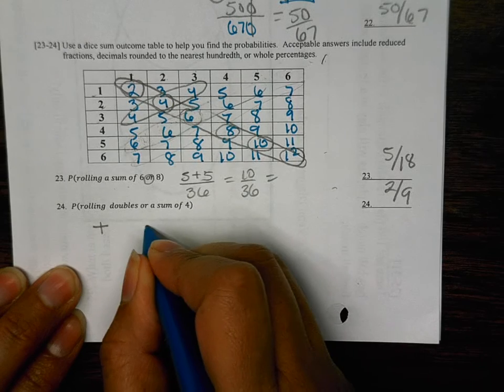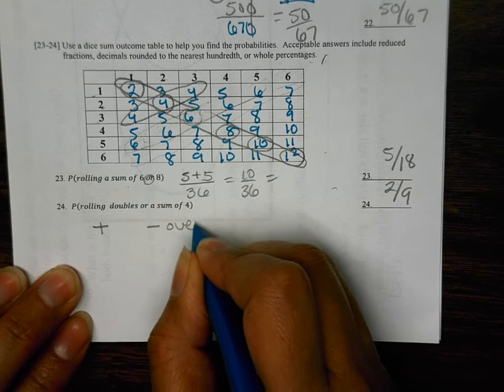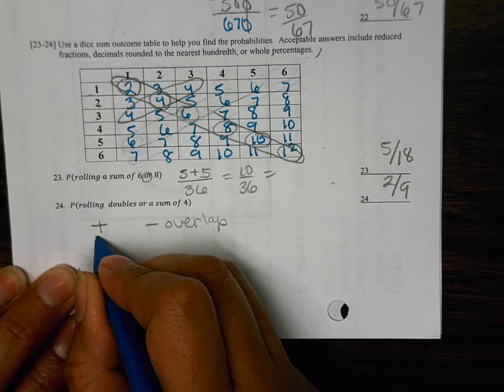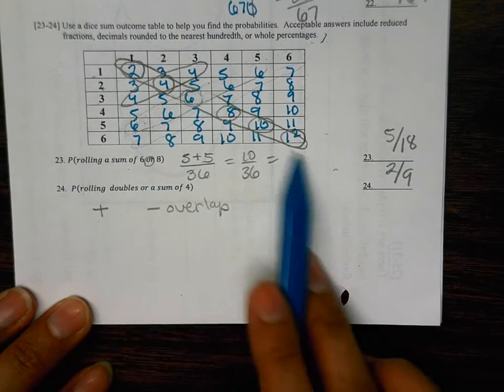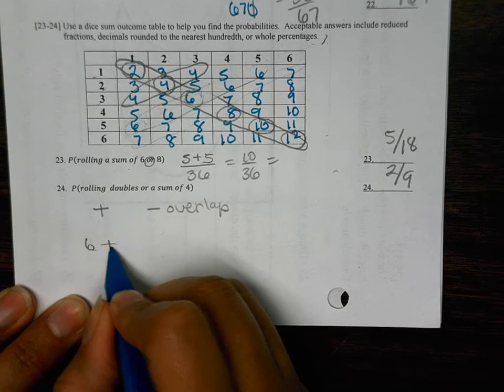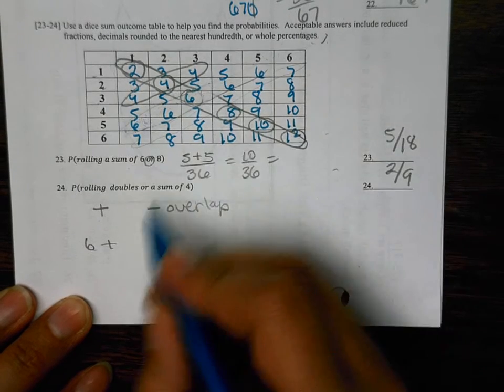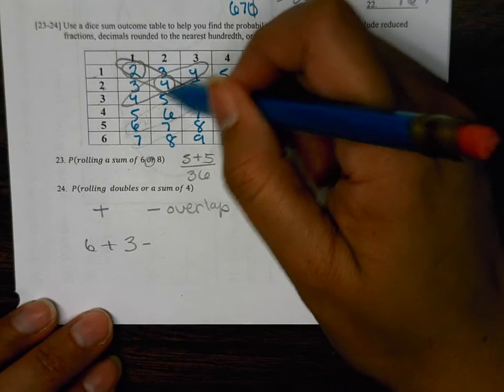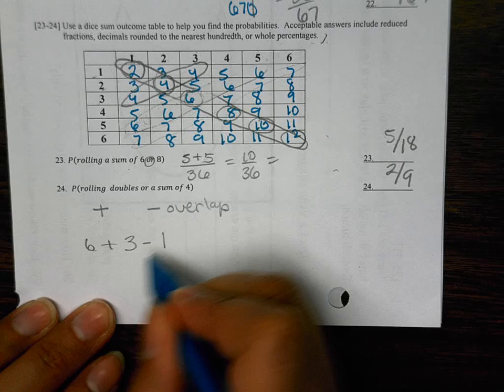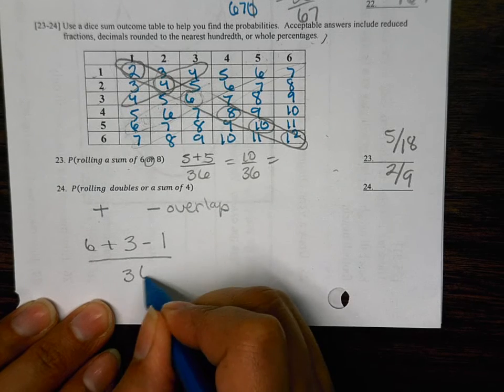Okay. What's the probability of rolling doubles or a sum of 4? What does the word or mean? Does that mean overlap? No, I do what? Add and then subtract the overlap, if it exists. Okay. How many doubles do we have? We already counted those. 6 plus, how many 4s do I have? Take away how many overlap?